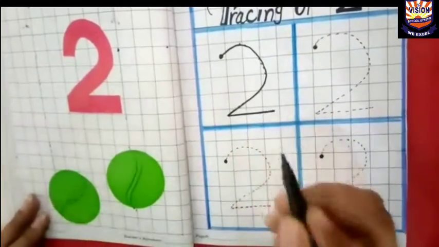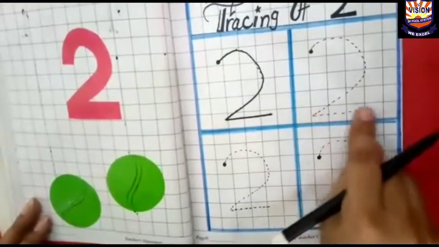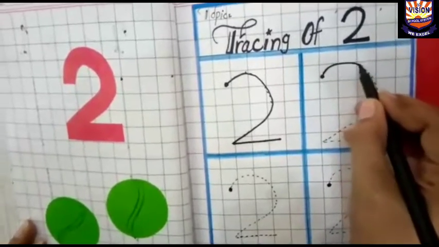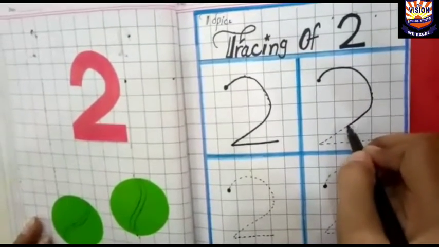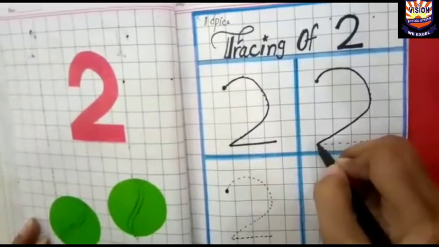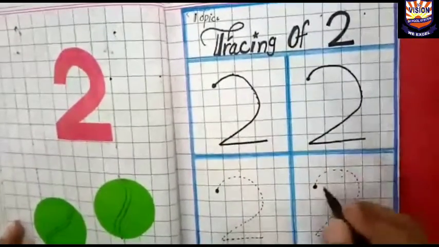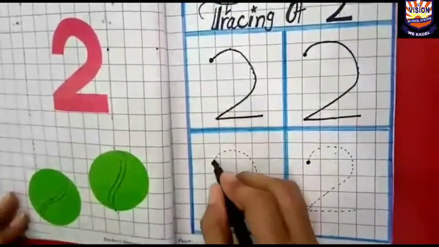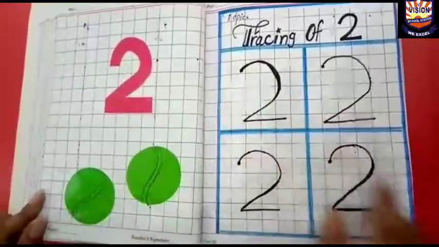Let's try again. Put your pencil on the starting dot and make half circle like curve. Slowly and again make vertical line. It's done. Same is for other. Like this we have done number 2 tracing.